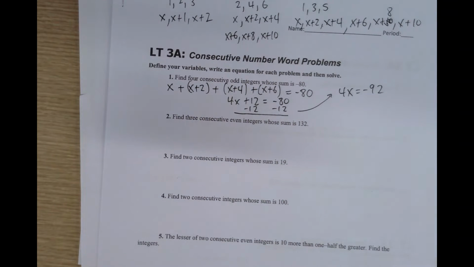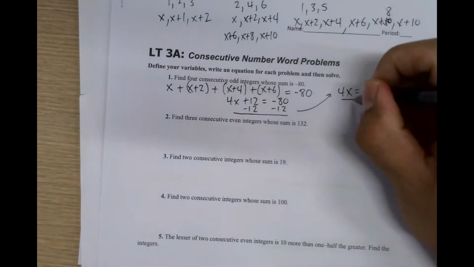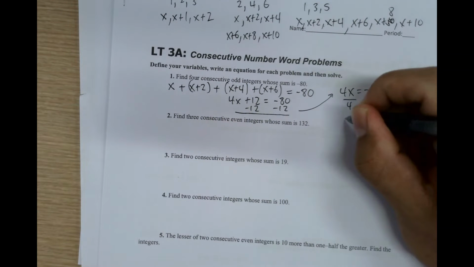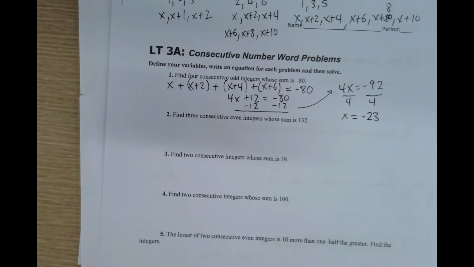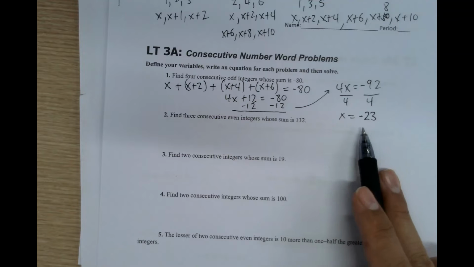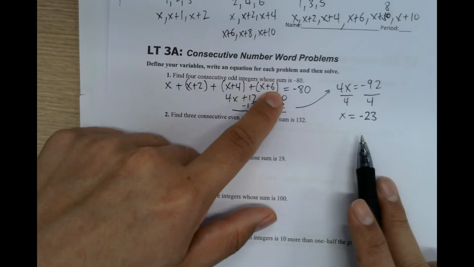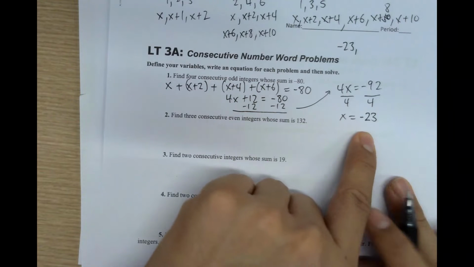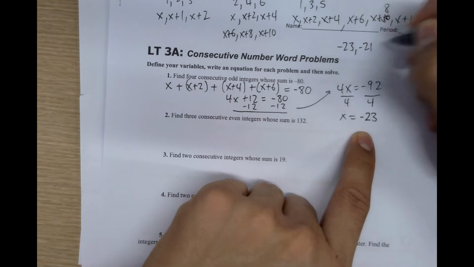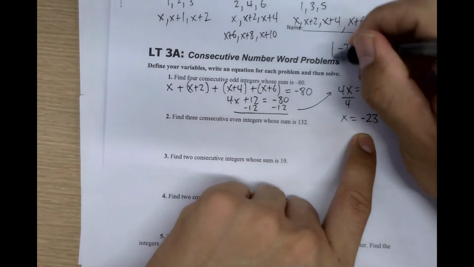And then since this is 4 times x is equal to negative 92, you would go ahead and divide by 4 on both sides. And you get x is equal to negative 23. So now that you know your first number, you want to add 2 to it, add 4 to it, and add 6 to it. So our first number is negative 23. And if we add 2 to negative 23, that becomes negative 21, and then negative 19, and then negative 17. So these are the 4 consecutive numbers.